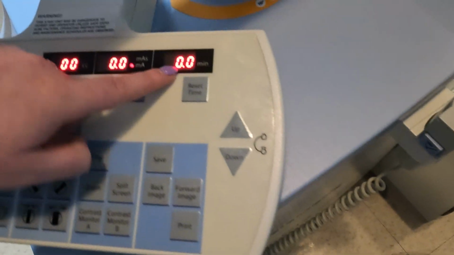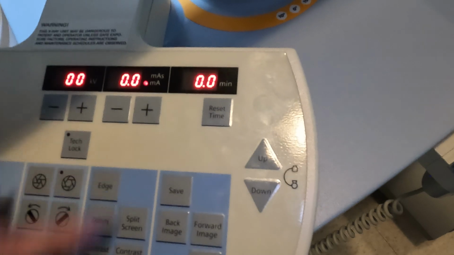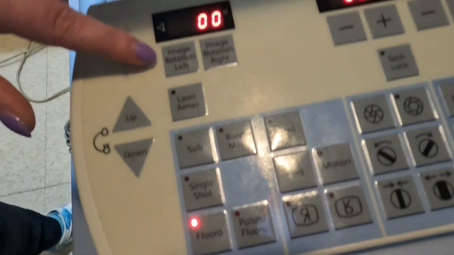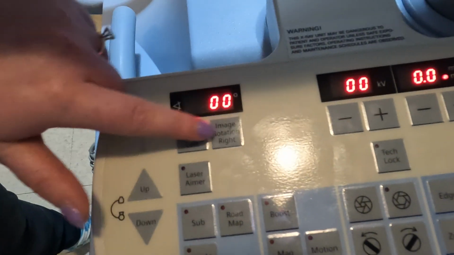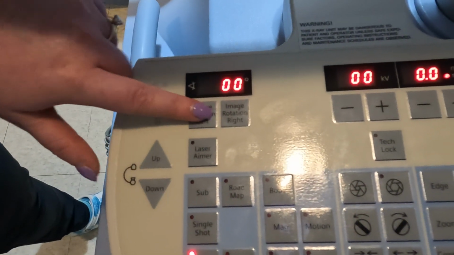And it has a 5-minute timer. So if after 5 minutes it starts to alarm, you just let your surgeon know and then you reset your timer. Also, there's image rotation up top here, so if you want to rotate your image that's on the screen, you can do it on the screen or you can do it here on the C-arm.